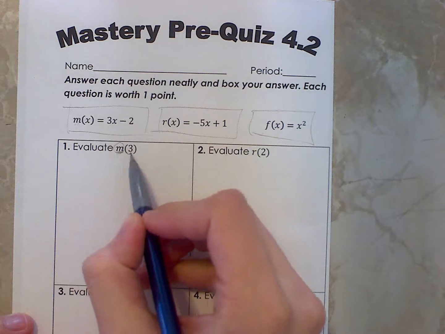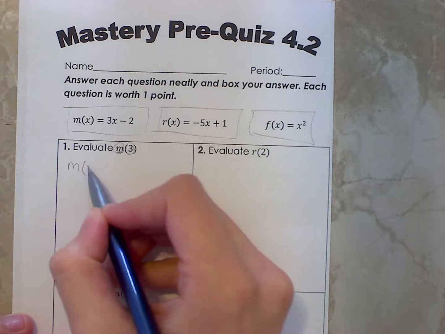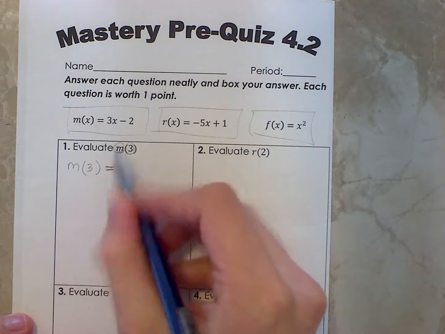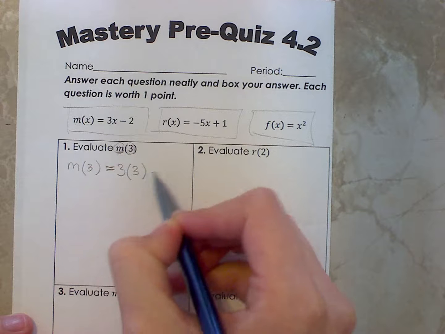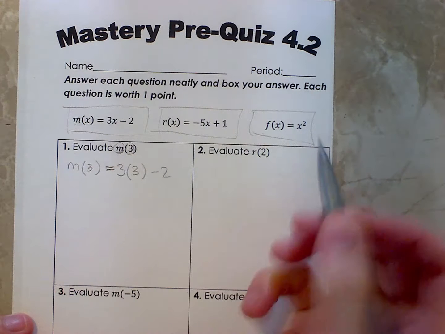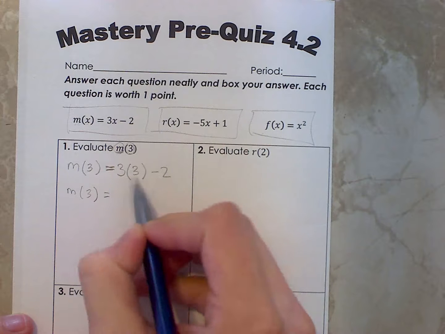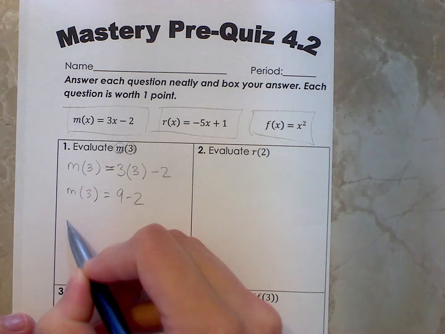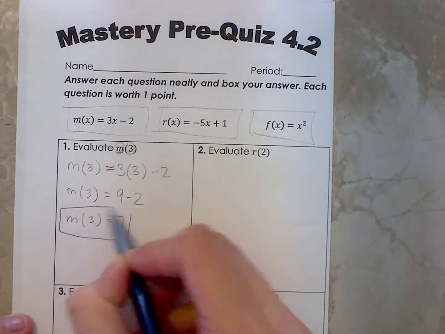But instead of you plugging in x, you're going to plug in 3. So m of 3 equals, and then wherever you see x, you're going to plug in that 3. So here's 3, here's the x, okay? And then after that, it's just order of operations. This is multiplication and subtraction. Multiplication comes first. 3 times 3 is 9. And you're done.